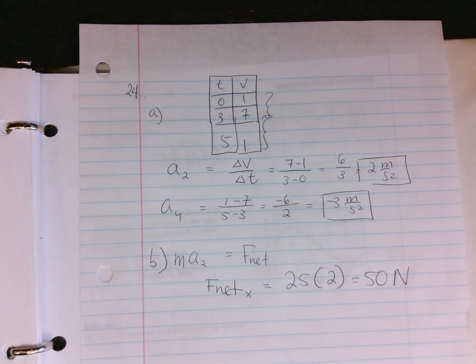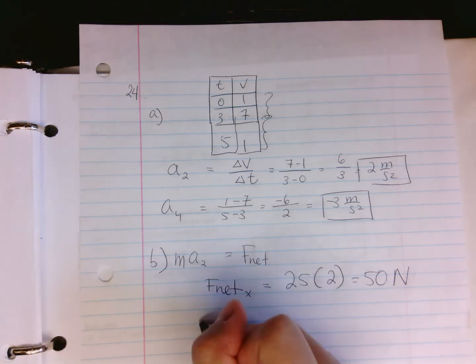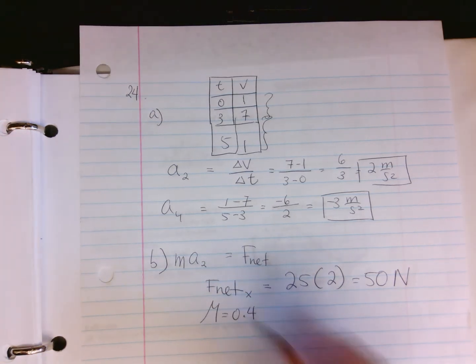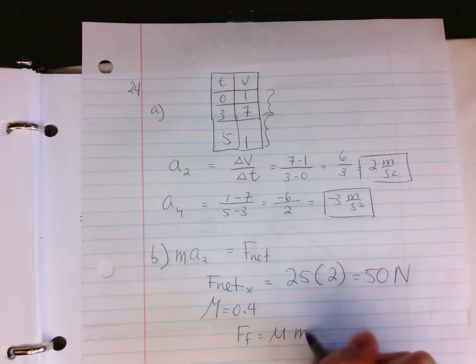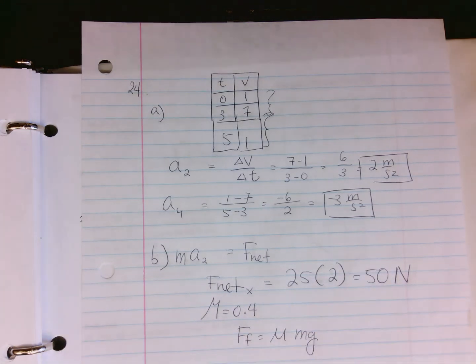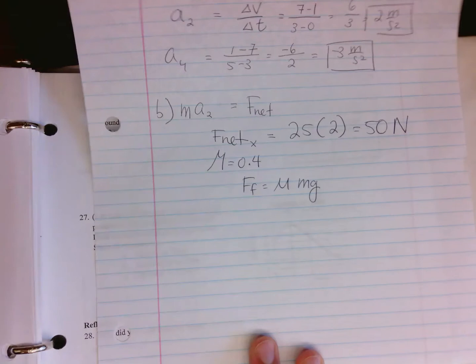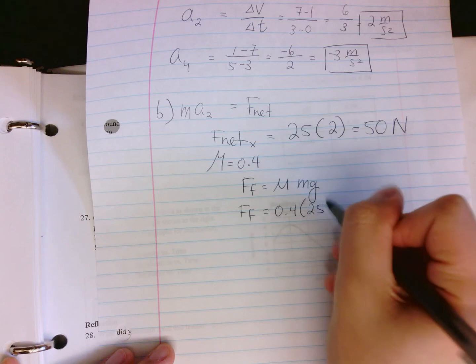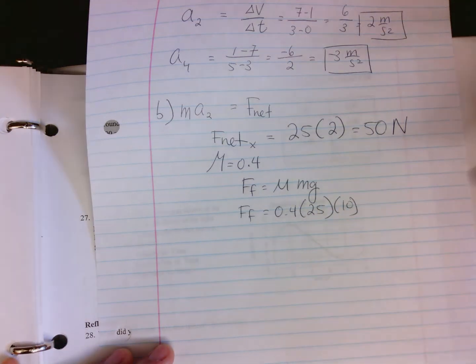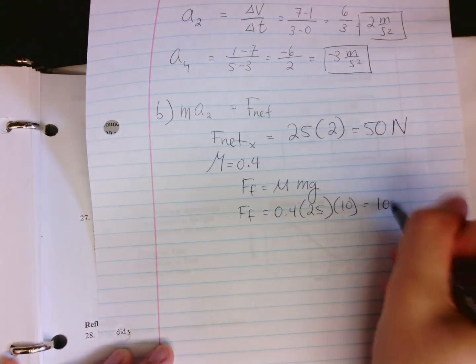So we know the F net horizontal, but we just want to find the two components. We know that Evan is dragging the box, so there's one component that is Evan dragging, but there's also friction. We're given that the coefficient of friction, mu, is equal to 0.4. So we have the equation that force of friction is equal to mu times mg, because mg is the normal force. Force of friction is equal to 0.4 times 25, which is the mass, times 10. That gives us 100 newtons.